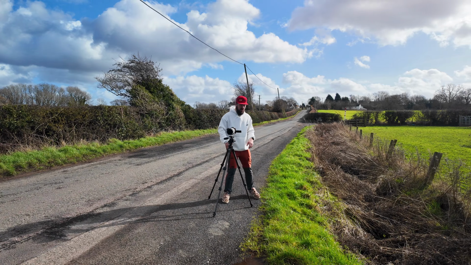But what I'm going to do is I'm going to move the bag, I'm going to move you, because you're in the shot already, and then I'm going to take the photo.